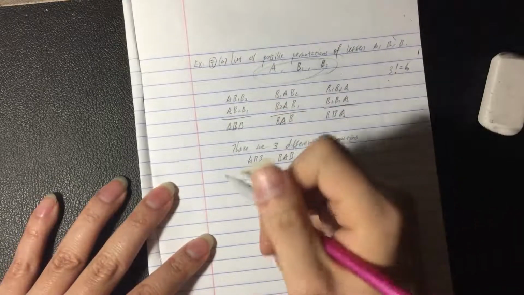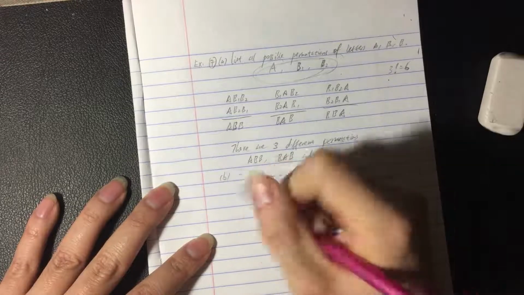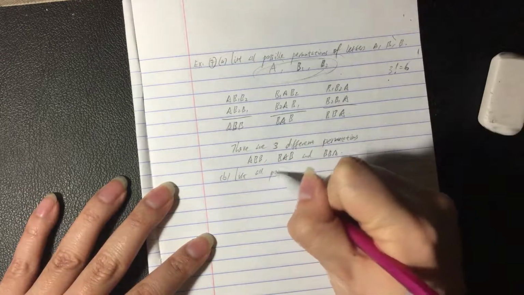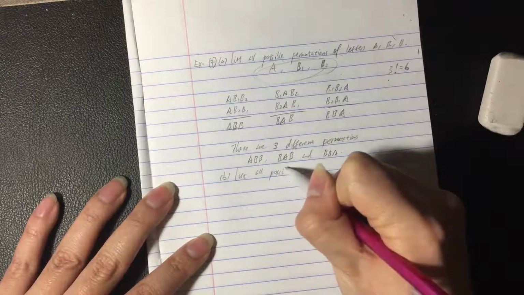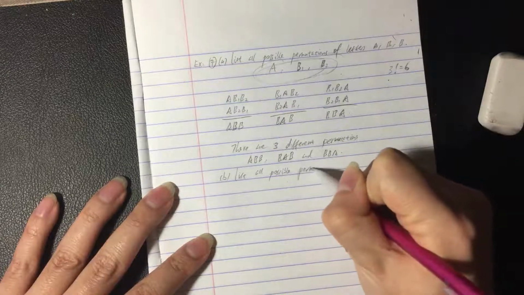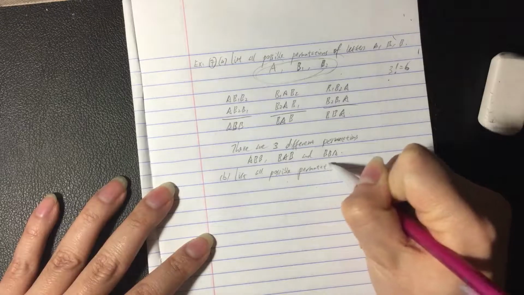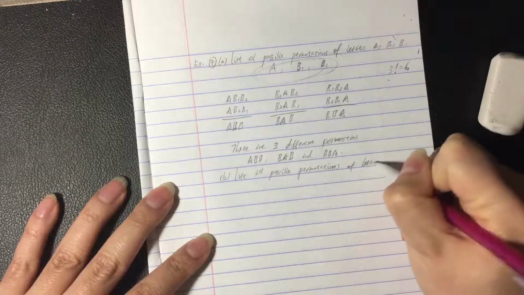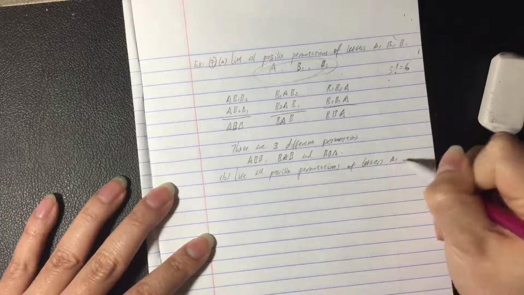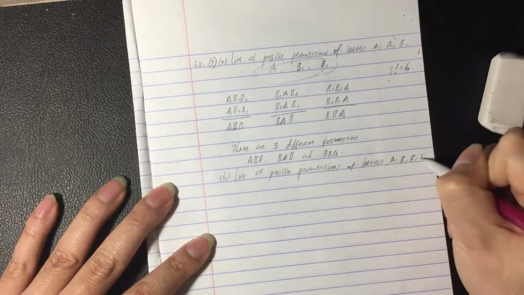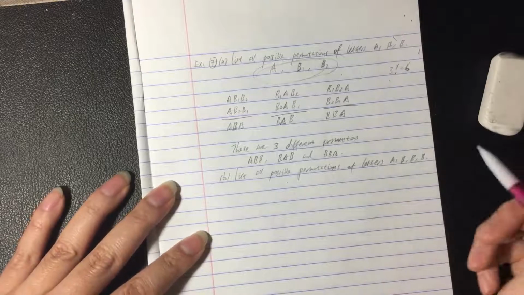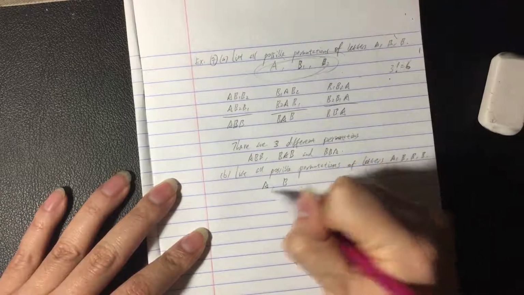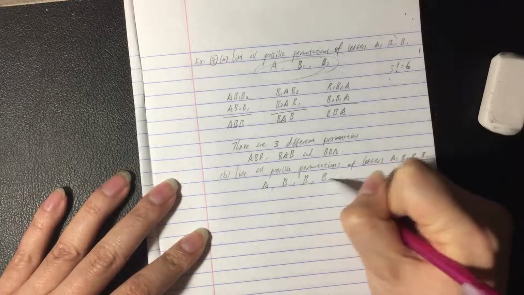Part B. List all possible permutations of letters A, B, B, B. Consider this example. We have 4 letters A, B, B, B.